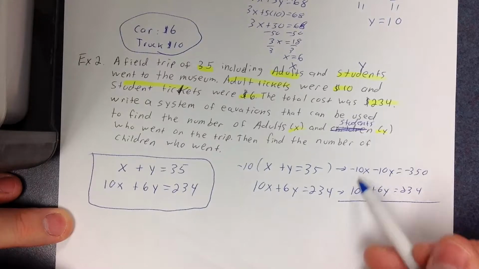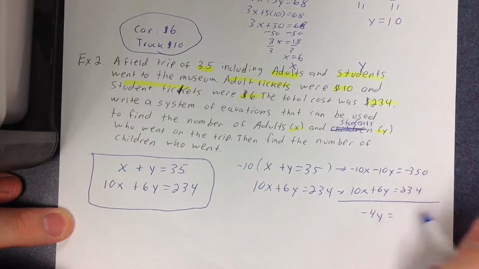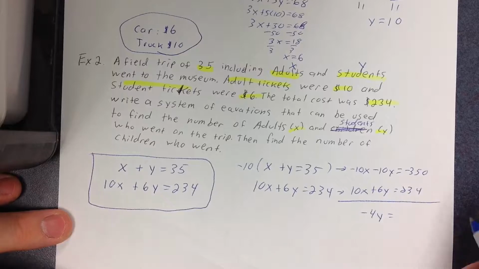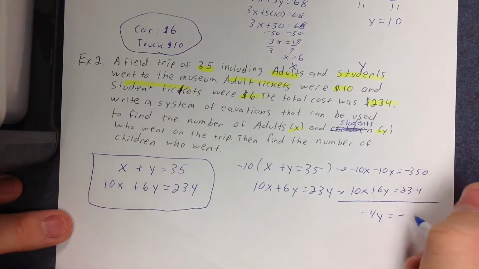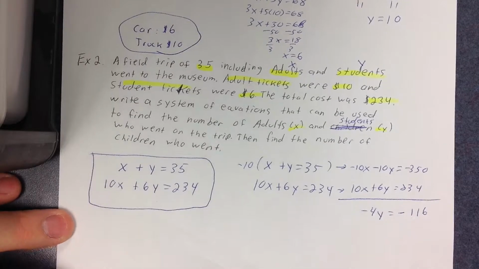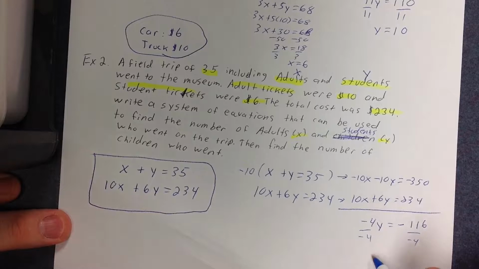Now I can add together because these are opposites. So negative 10 and 6 is negative 4y. Negative 350 and 234 is negative 116. Then I divide both sides by negative 4. And I get y equals 29.